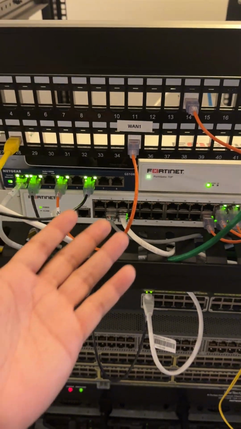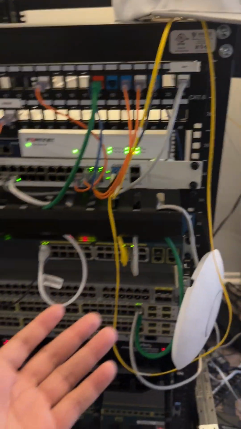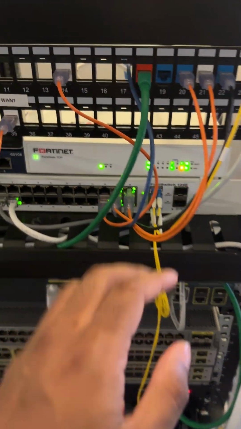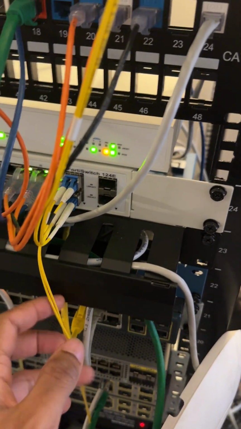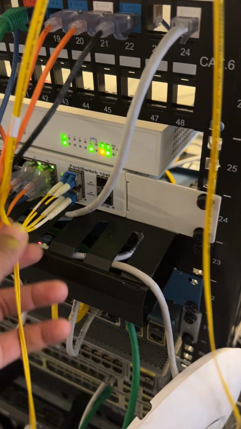So in this case, this is sort of like a core switch in my home, right? It's a FortiSwitch. It's a little basic FortiSwitch. It's a 124E. It's no PoE on it. But what I want to talk about is the port channeling, right?